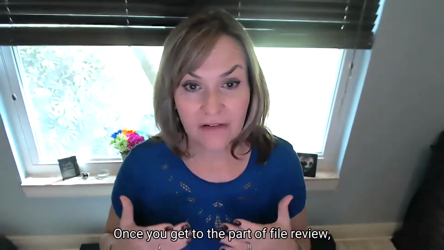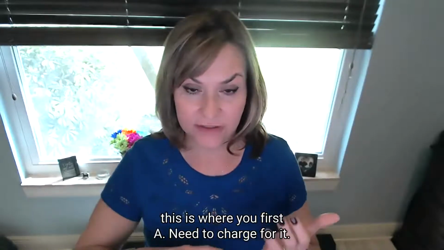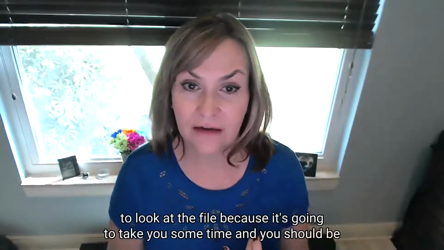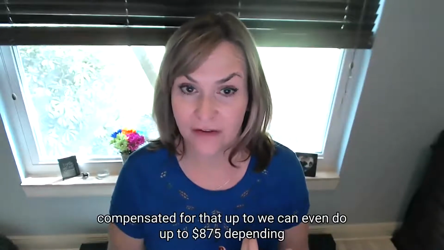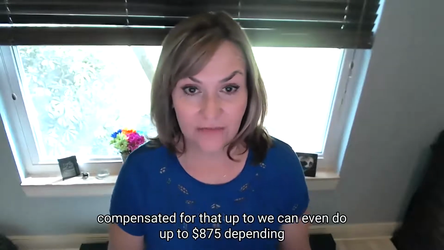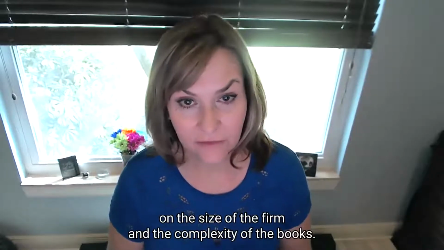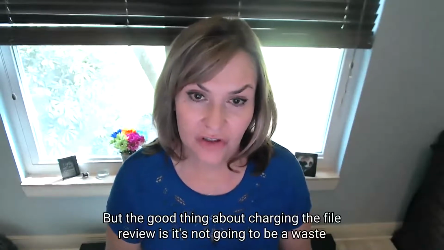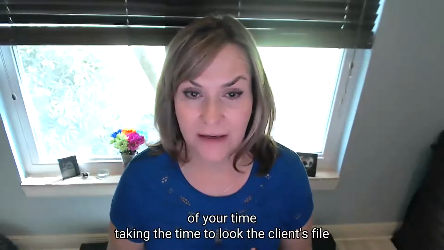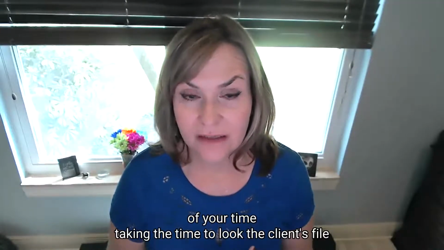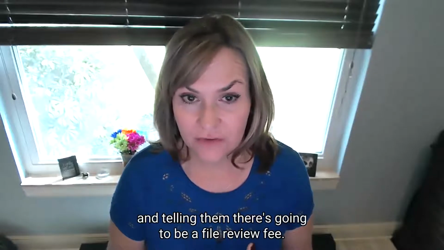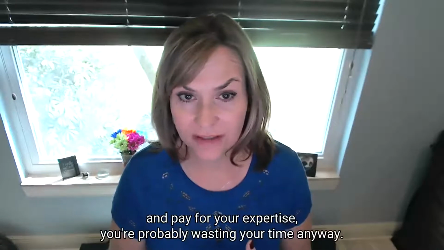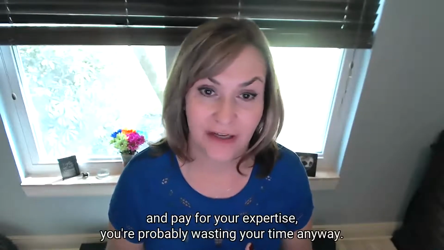Once you get to the file review, this is where you first need to charge. You can charge anywhere from $375 just to look at the file, because it's going to take you some time and you should be compensated for that, up to $875, depending on the size of the firm and the complexity of the books. So you kind of have to feel your way through that. The good thing about charging for a file review is it's not going to be a waste of your time. You'll know right away if they're not willing to pay the file review fee and pay for your expertise, you're probably wasting your time anyway.